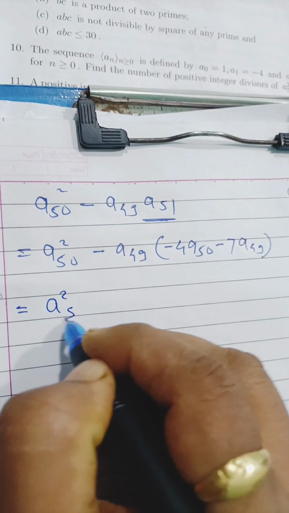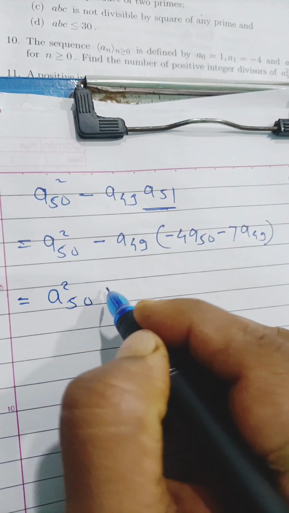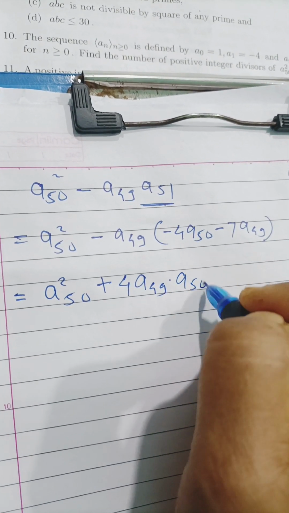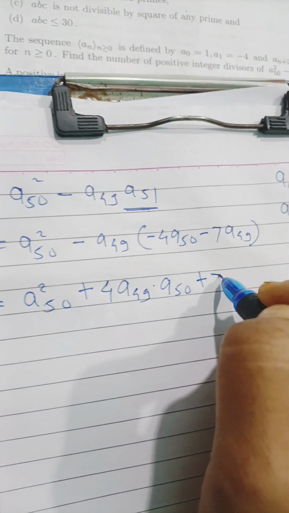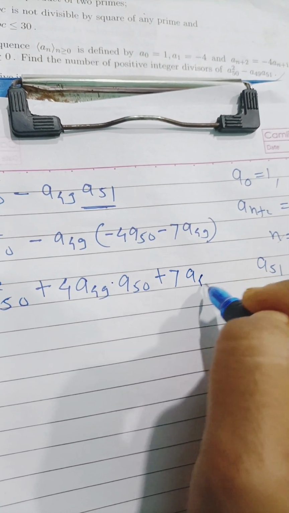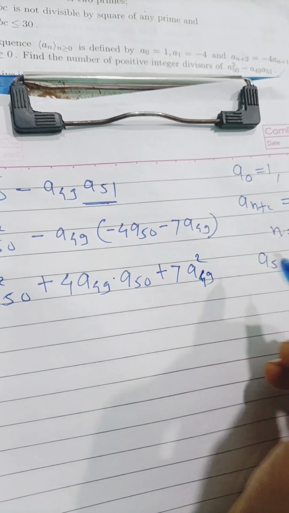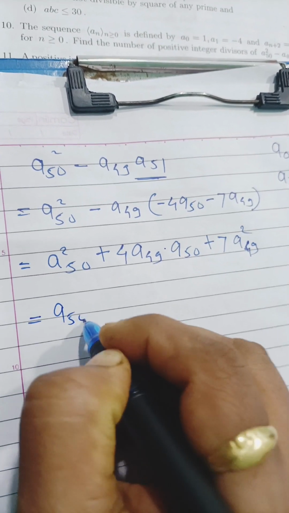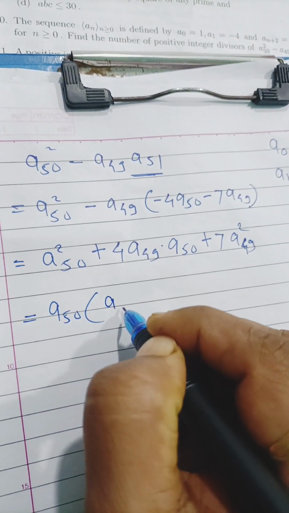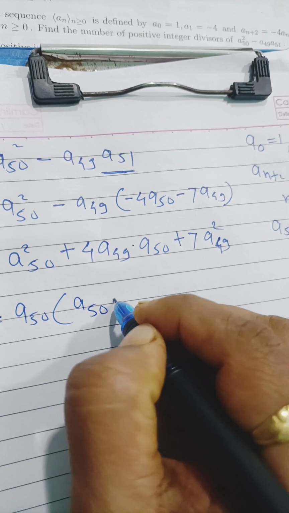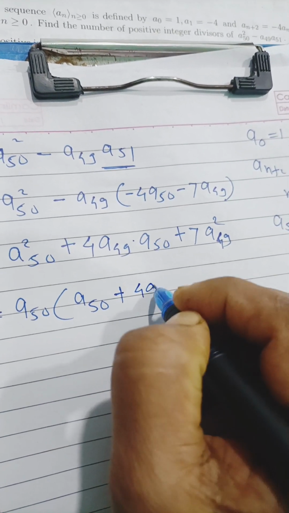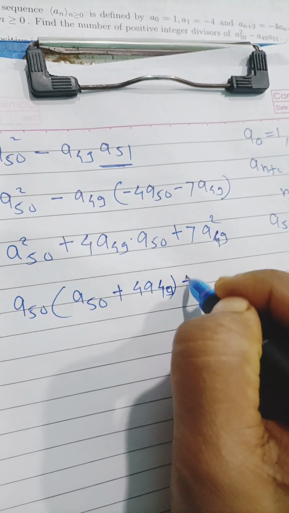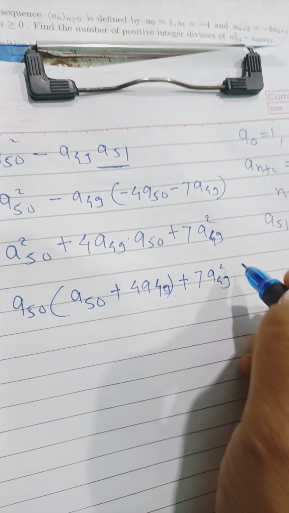So this is as it is. Now multiply here: minus minus plus 4 a49 into a50, again minus minus plus 7 a49 square. Now from the first two terms we will take a50 common. So here it remains a50 plus 4 a49, and this is 7 a49 square as it is.